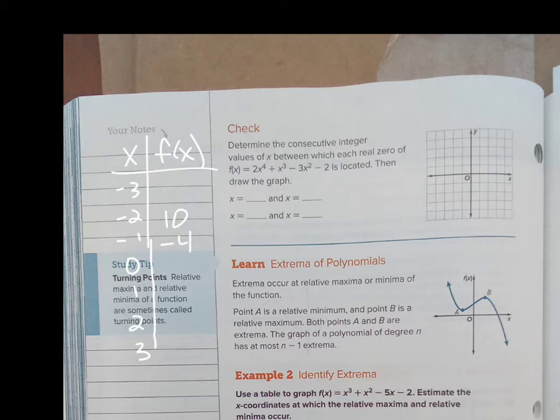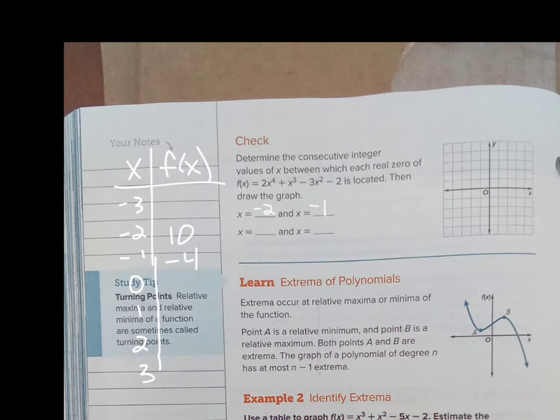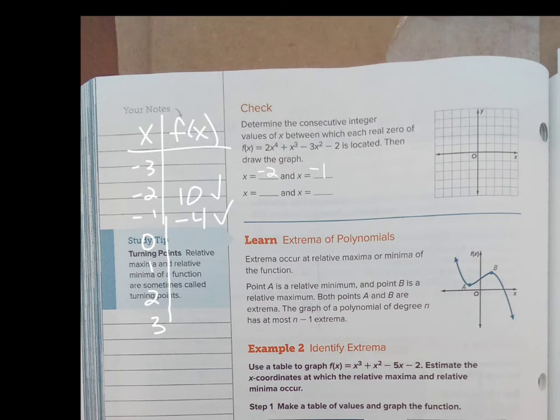So then we know between -2 and -1 there has to be a 0 because we went from positive to negative. And then you keep plugging in values, and you get to the fact that at 1, it's about -2.